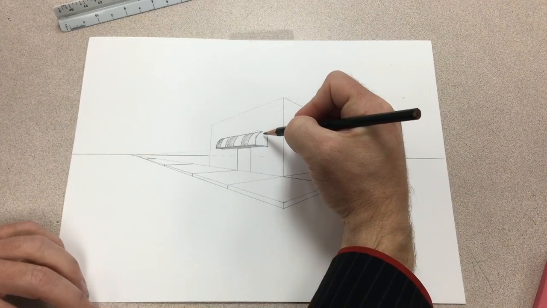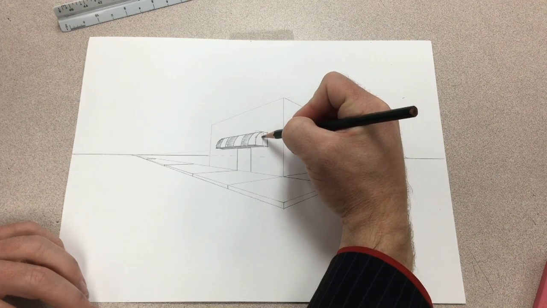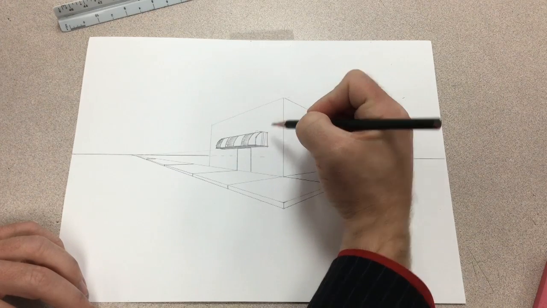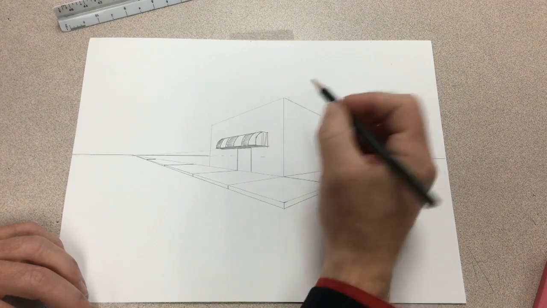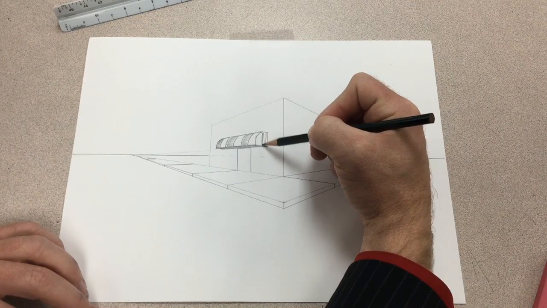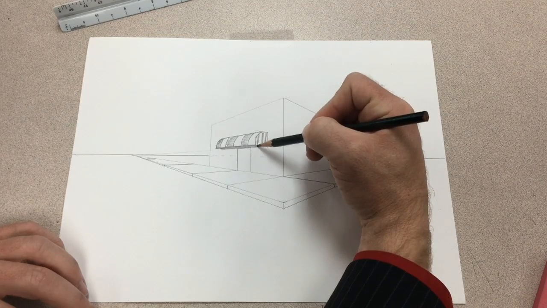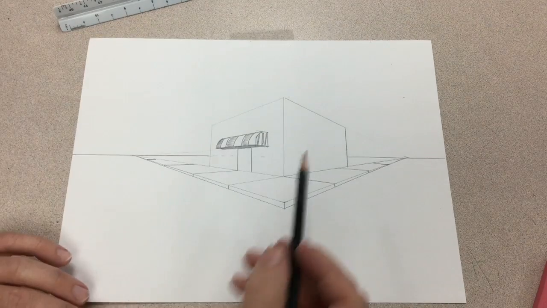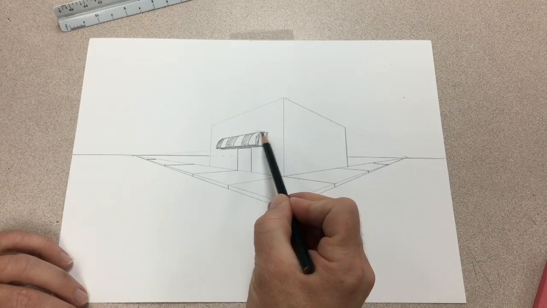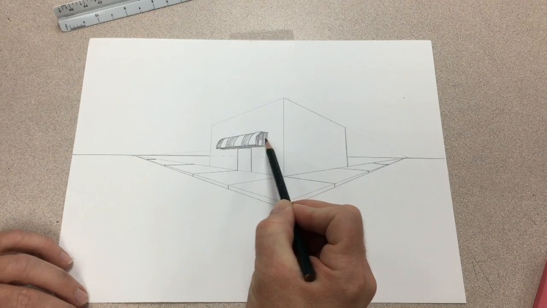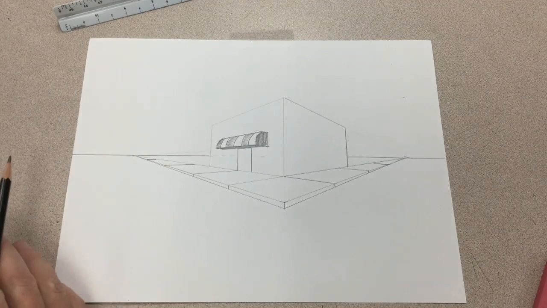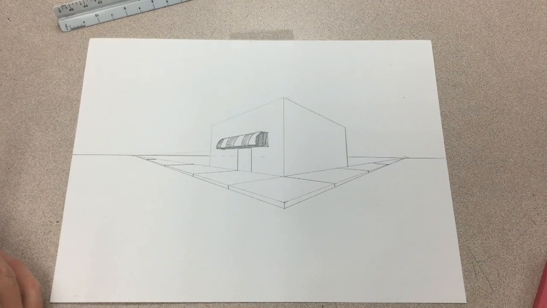I could also add some stripes on the side if I would like. Maybe make some stripes in here just to give it a different type of look. If I want, I could also just shade that side in and just give it some color. But there's your awning above a door.